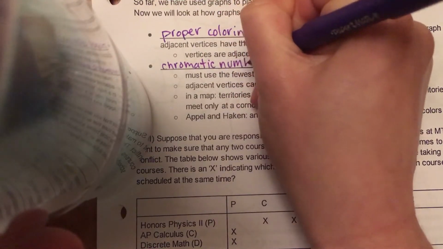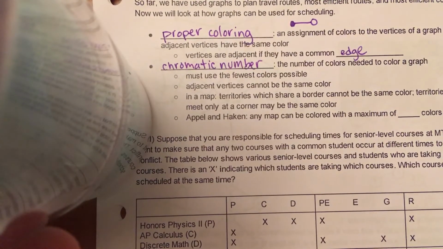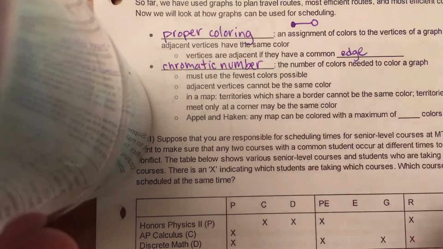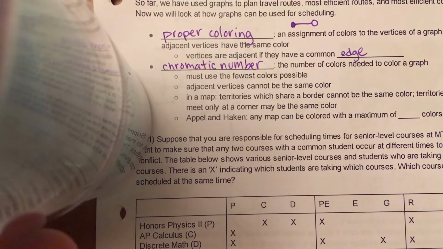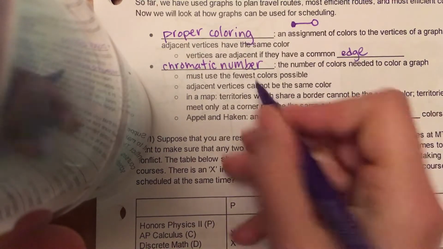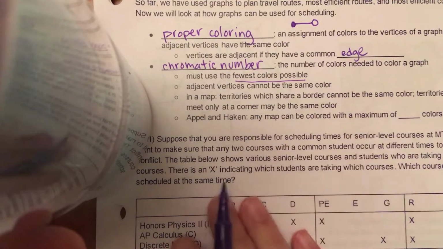Now I could always create a proper coloring by just coloring every single vertex a different color. If I use a different color for every single vertex, by default, none of the adjacent vertices, I should say, are going to be the same because I used a different color for every single one. But that's not always an efficient or even possible way to take a look at a graph coloring. So usually what we're looking for is what's called the chromatic number. So that's the fewest colors possible that I can use to create a proper coloring. Again, adjacent vertices cannot be the same color.